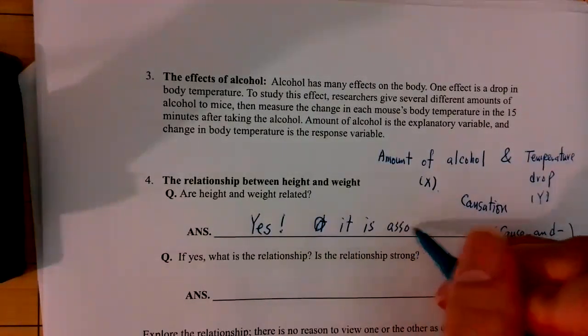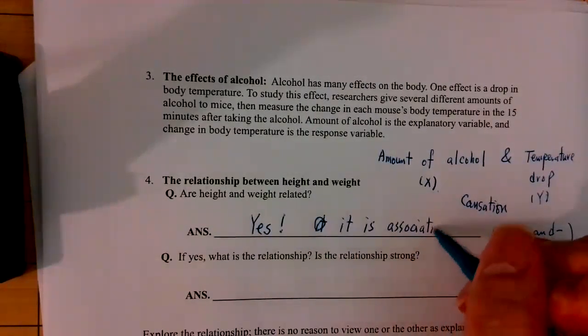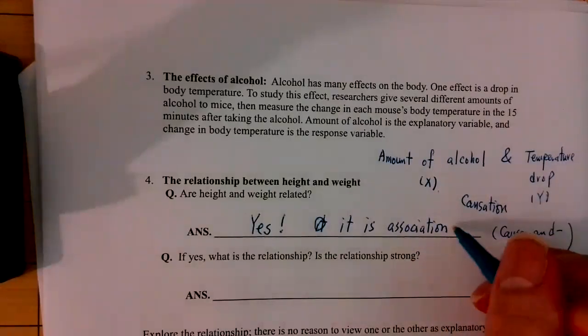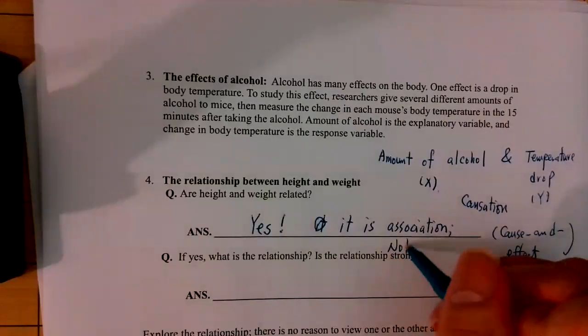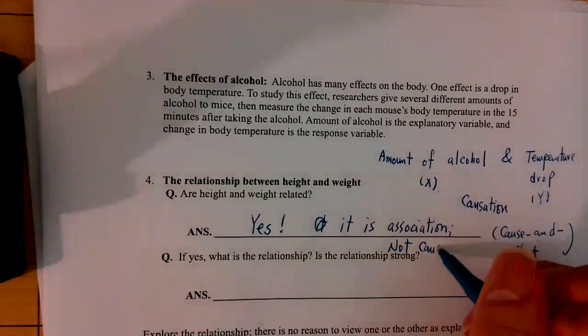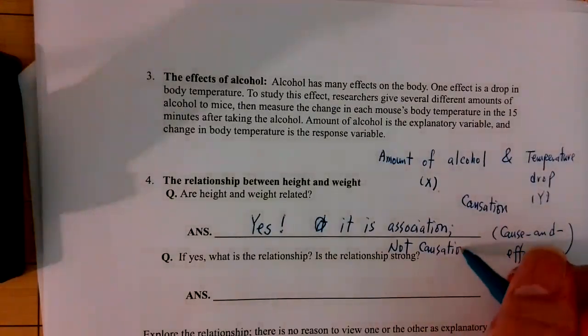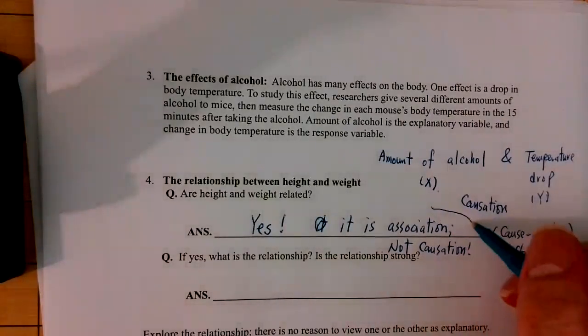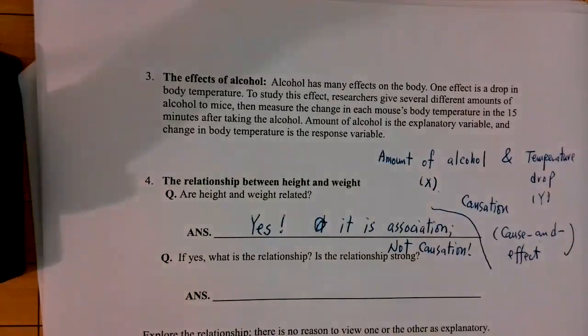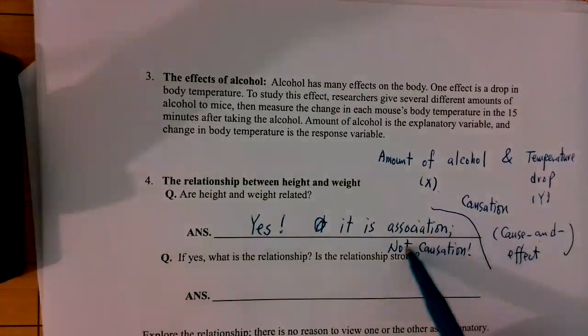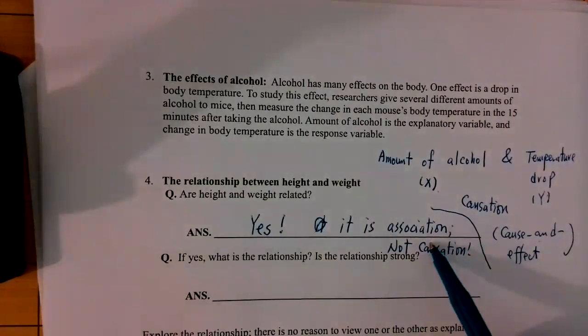Association. And not what? Not causation. You cannot say a person is pretty tall, and then therefore he must be what? Very heavy. Okay? No. Nothing like that. Between height and weight, it's just association. It's not a causation. Okay?